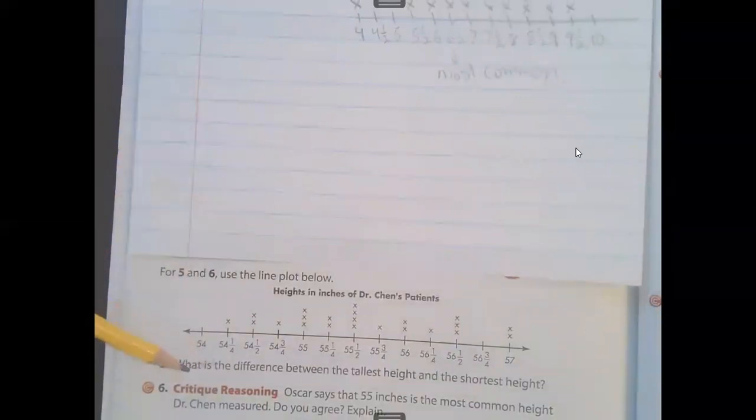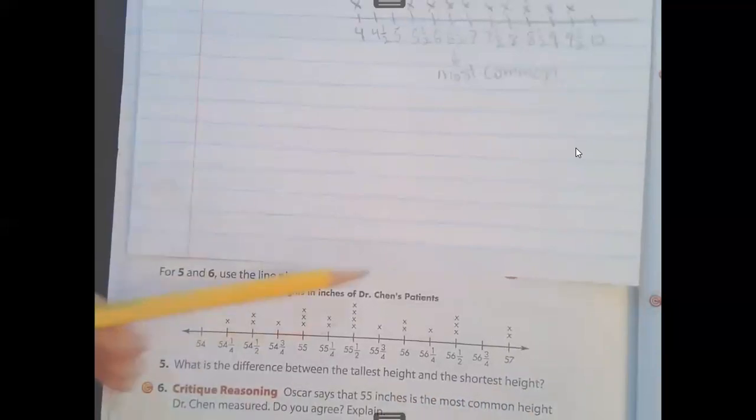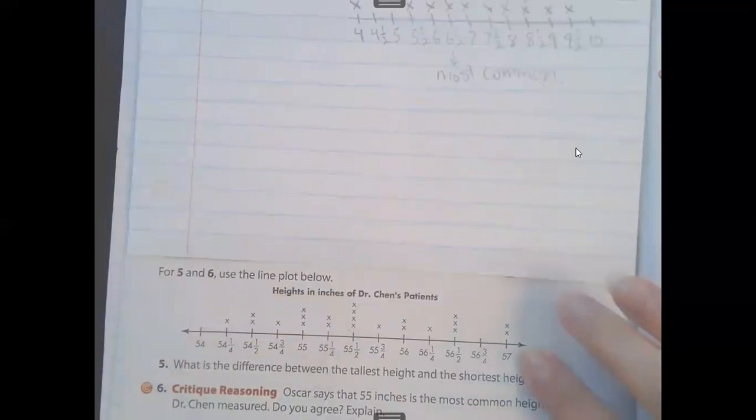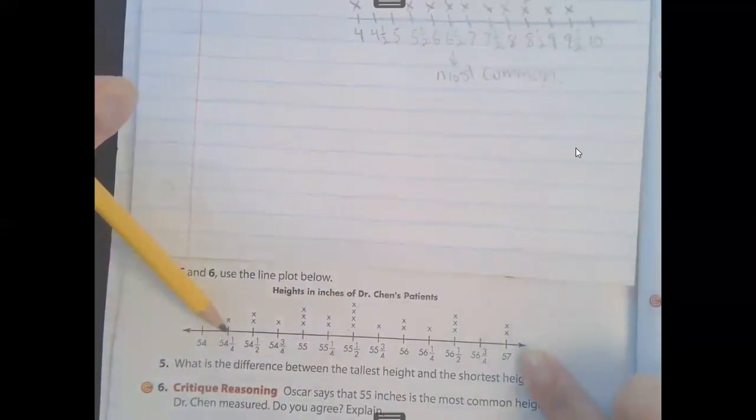Problem 5 says, what is the difference between the tallest height and the shortest height? Now, if you guys immediately come here, we're looking in the wrong spot. The tallest height is at 57, and the smallest height is at 54. So we're gonna do a little bit of math, just like we've done in the past. So we have our 57, and then we have our 54 and 1/4.